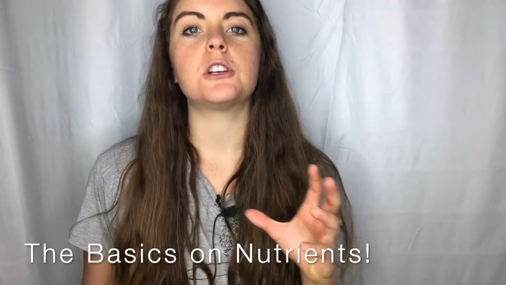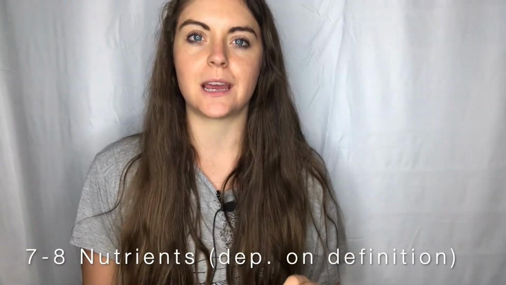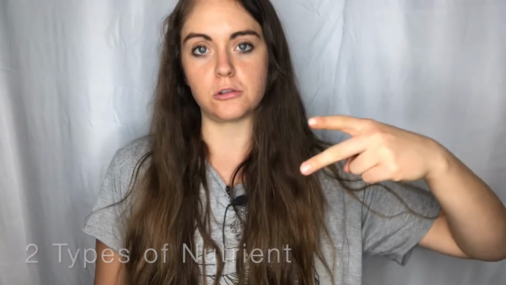Okay, so the way nutrition is broken down is in 7 different nutrient types. I would argue that there's actually an 8th, but I'll go into that in just a second. From there are 2 different subcategories of nutrients. There are macronutrients and there are micronutrients.